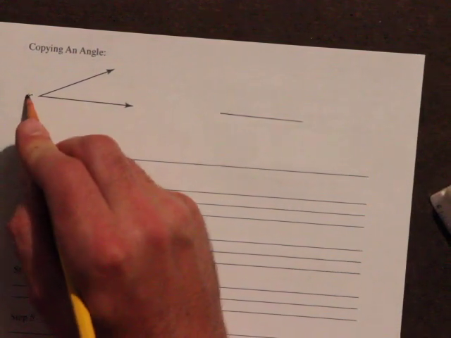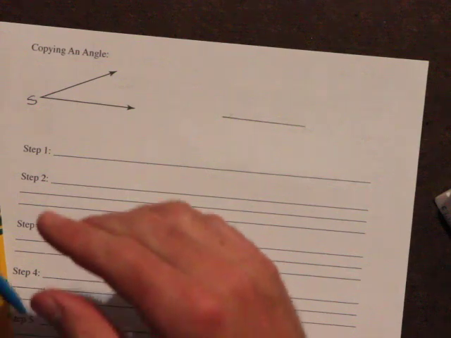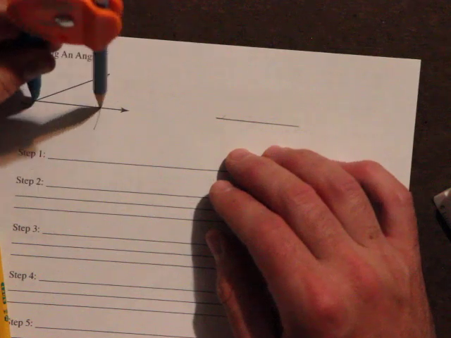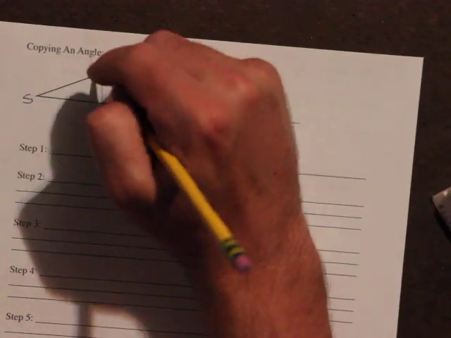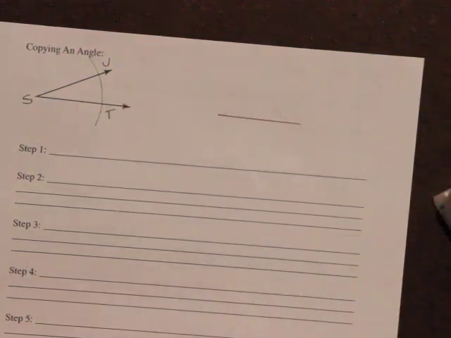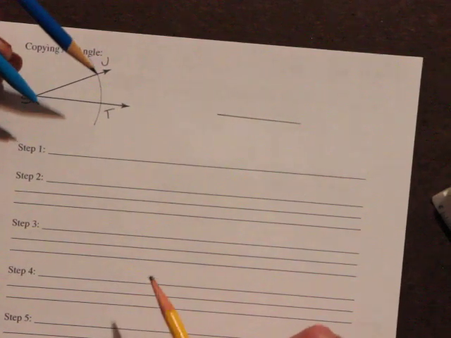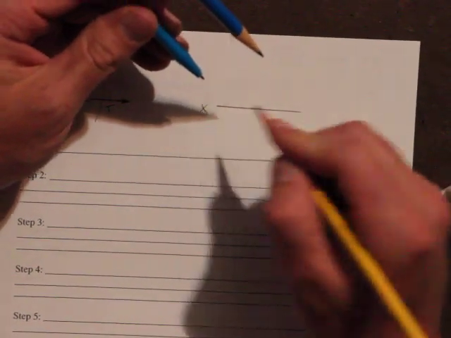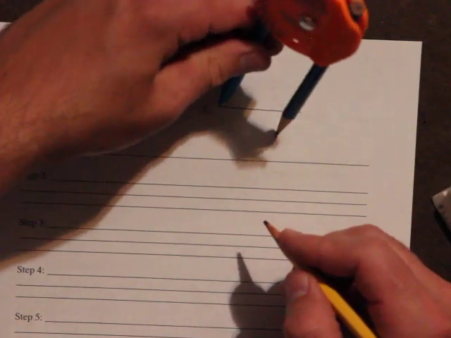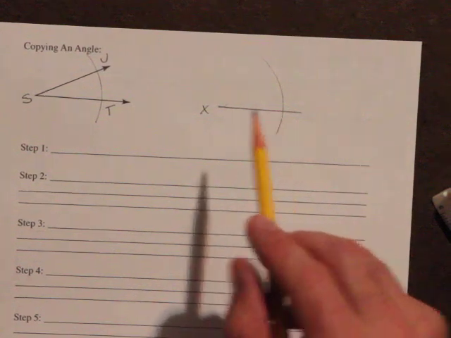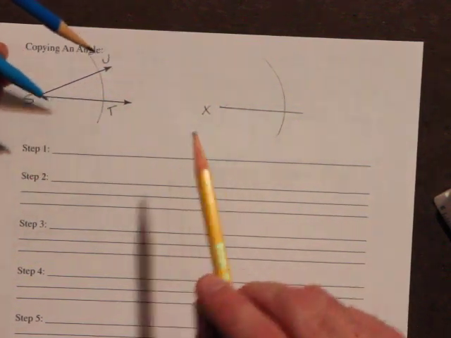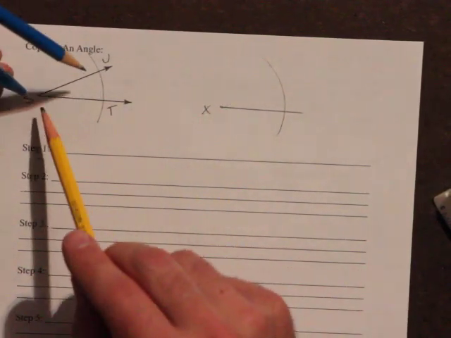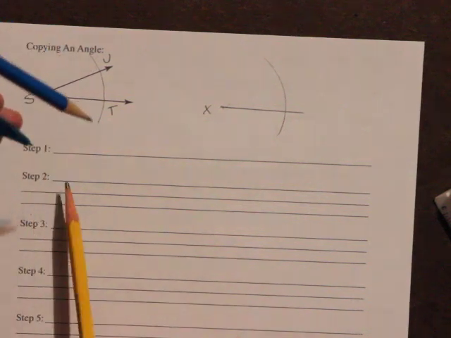After I draw, I'm going to put this dot right here. There's S. I'm going to put the pointy end on S, and then I'm going to draw an arc that creates these points U and T. Okay, now don't change your compass yet. We've got to draw the same arc over here at X. So you shouldn't have changed your compass yet. You've done one arc here and the same arc here at this endpoint X and at this vertex S.